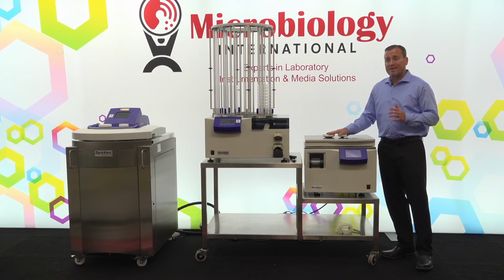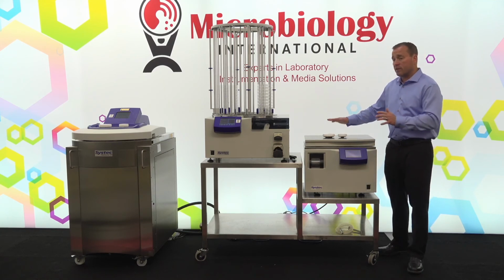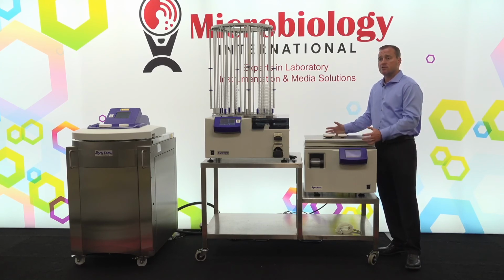We do recommend a yearly PM for all of these. We do have our own service organization that would be providing that preventive maintenance service. That would include calibration of all of the probes in here and pressure transducers, as well as new gaskets, and just make sure that everything is working well inside of the instrument.